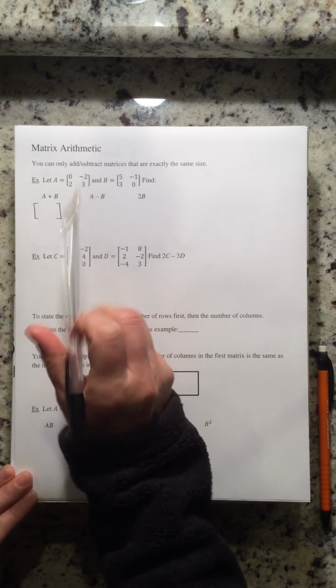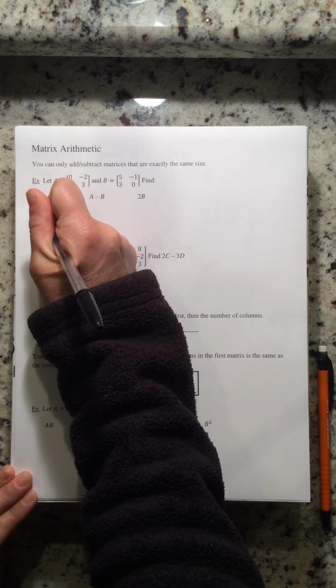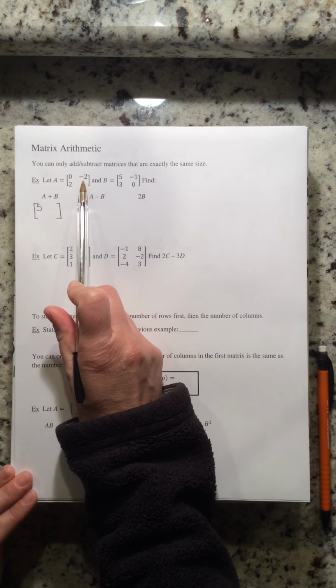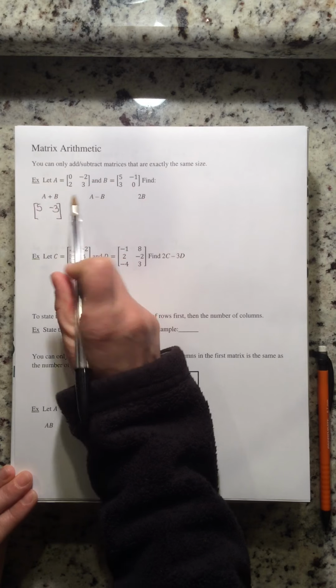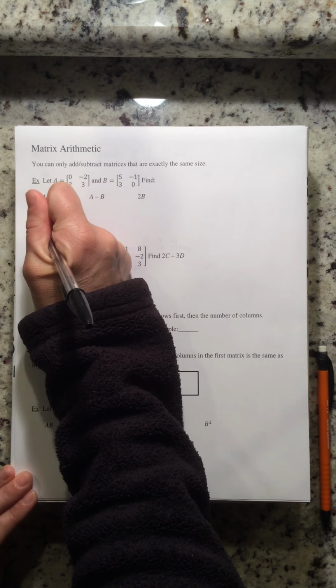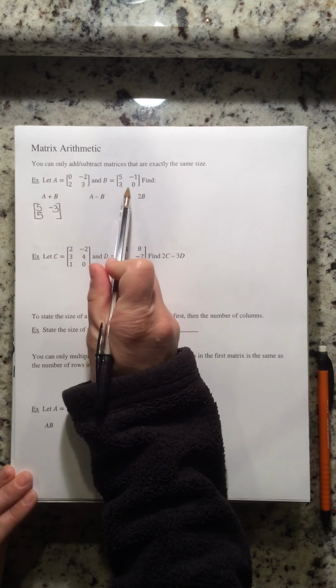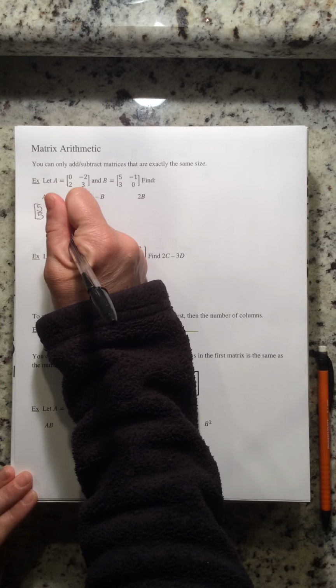So 0 plus 5 is 5. Continuing, -2 plus -1, -3. 2 plus 3 is 5, and 3 plus 0 is 3.